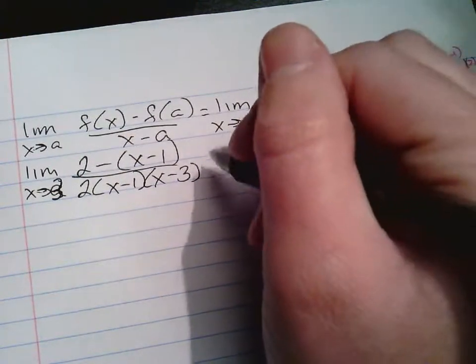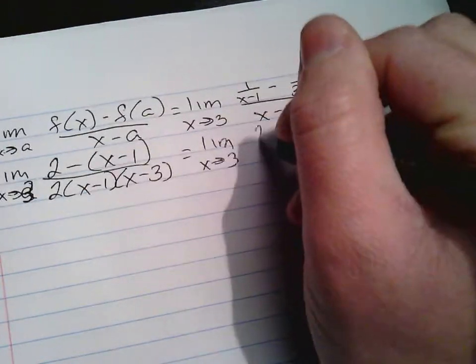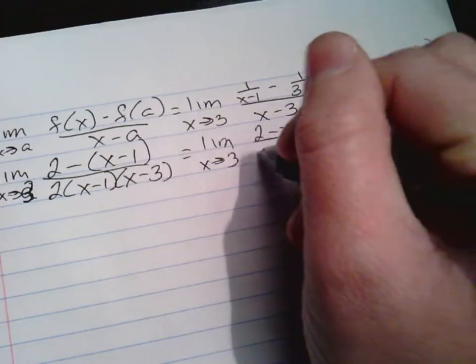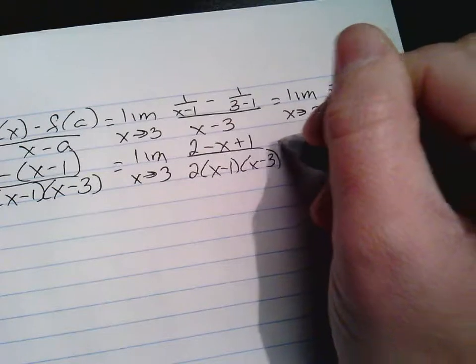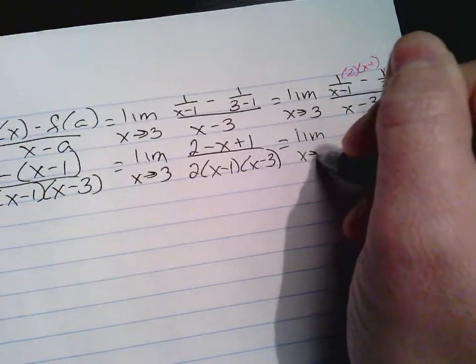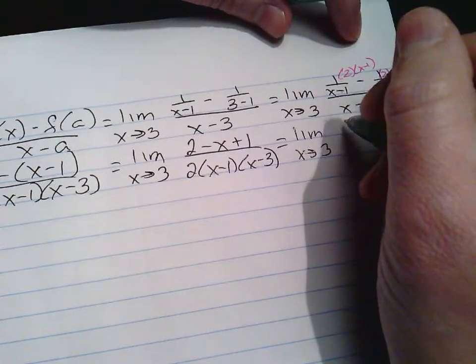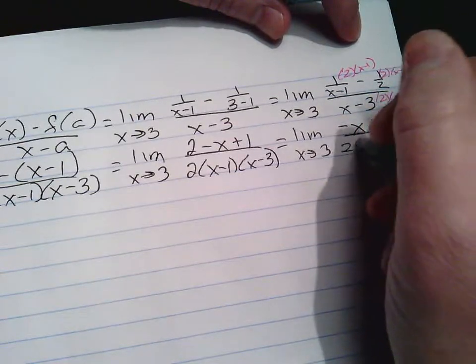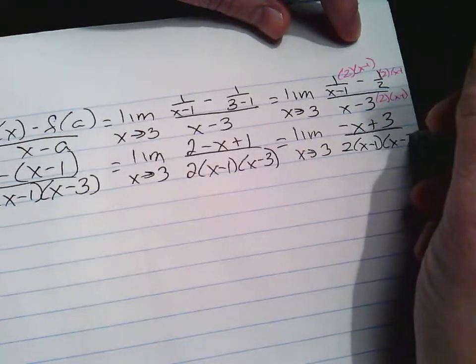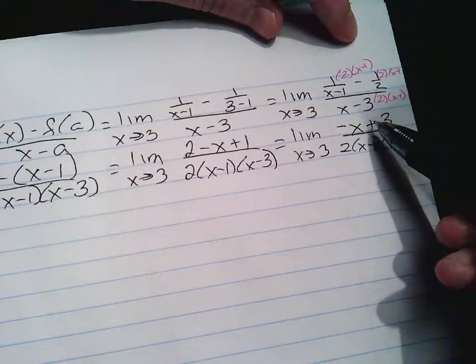Okay, so then we have the limit as x approaches 3 of 2 minus x plus 1 over 2 times x minus 1, x minus 3, which equals the limit as x approaches 3 of negative x plus 3 over 2 times x minus 1, x minus 3. Okay, so our goal is to try to cancel this out. We're so close. So what I'm going to do is factor out a negative.